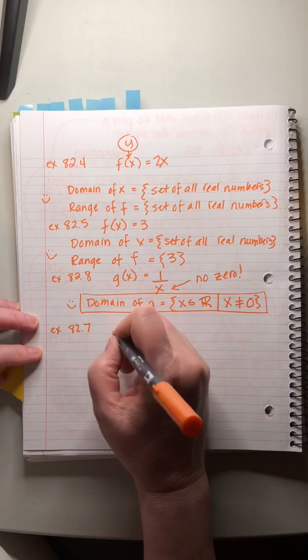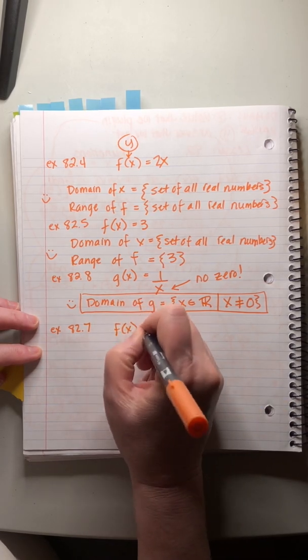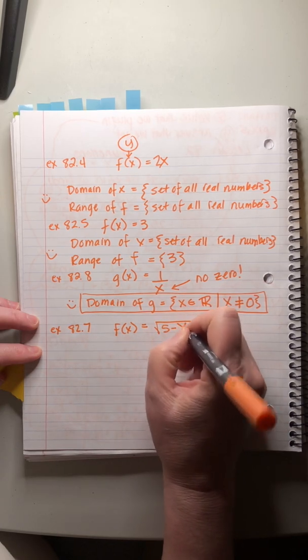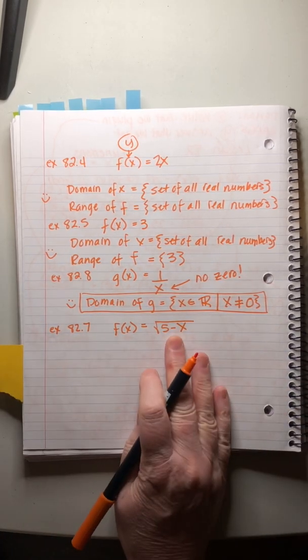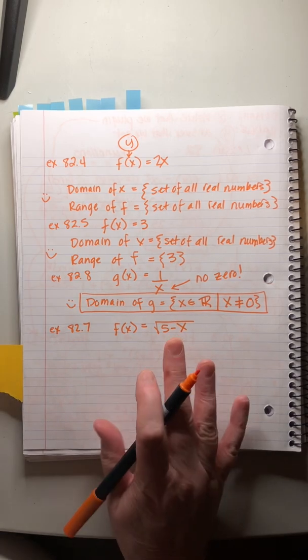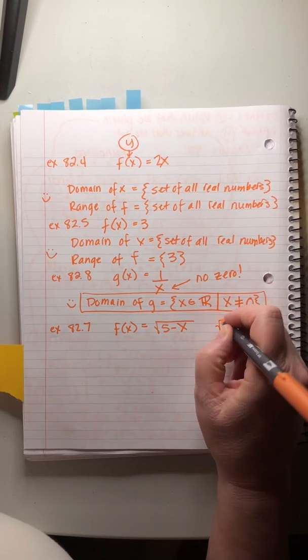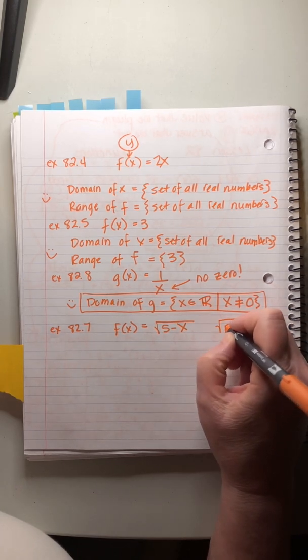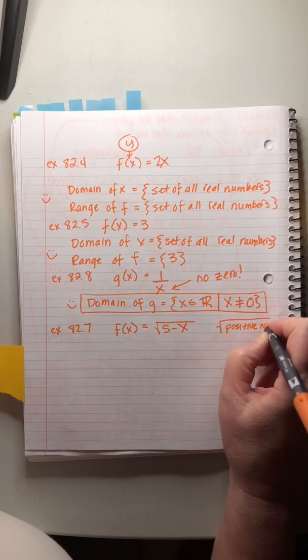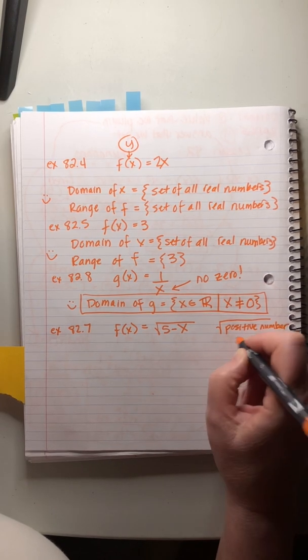Find the domain of this function. F of x equals square root of 5 minus x. Now, here's something we know, but you might not know you know it, so let me remind you. In square roots, we can take the square root of anything as long as it's a positive number or 0.